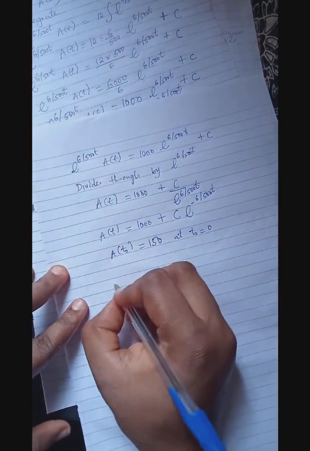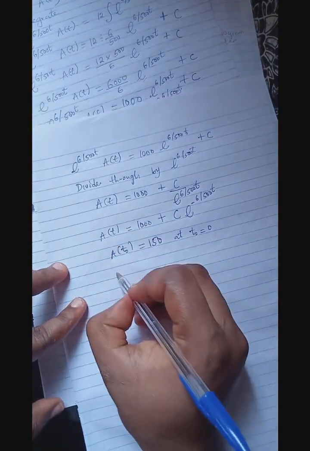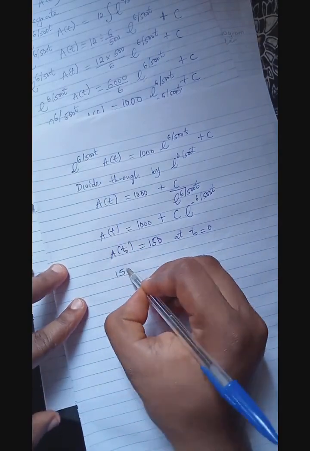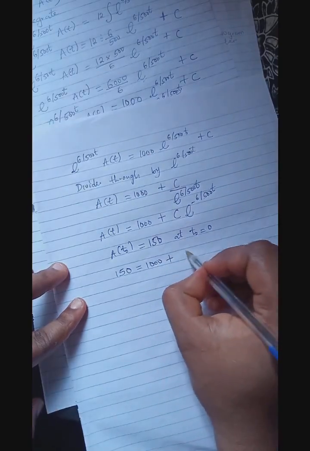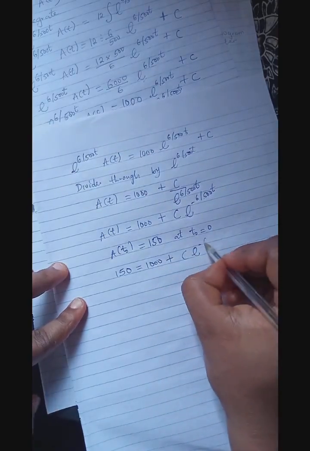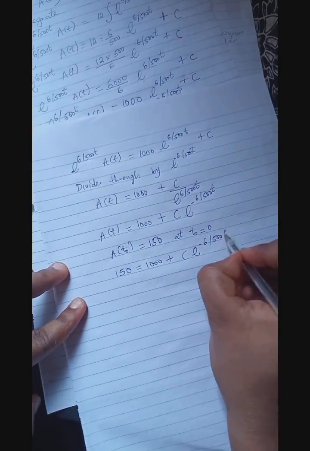So we have 150 equals 1000 plus C e to the minus 6 over 500 times 0.